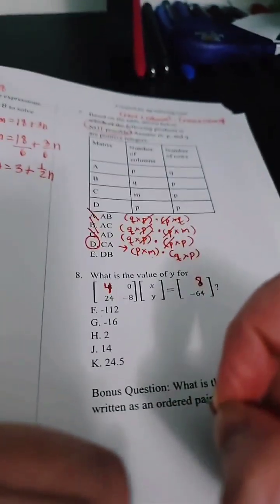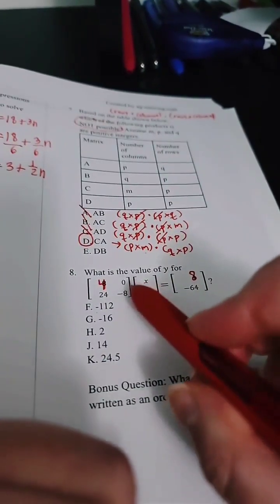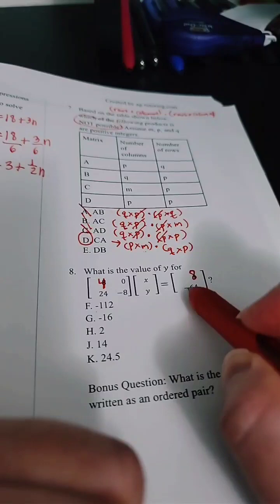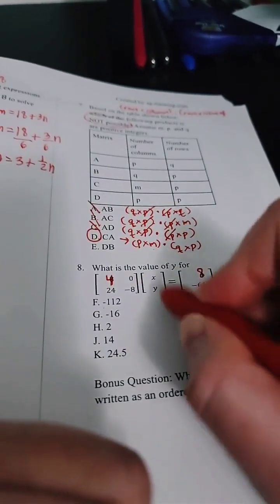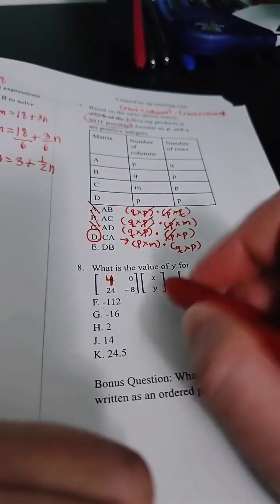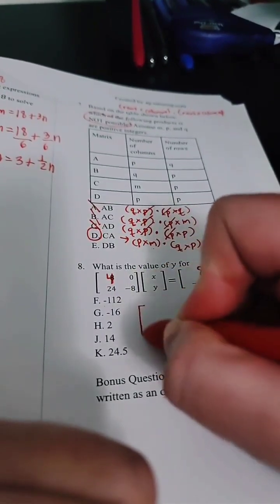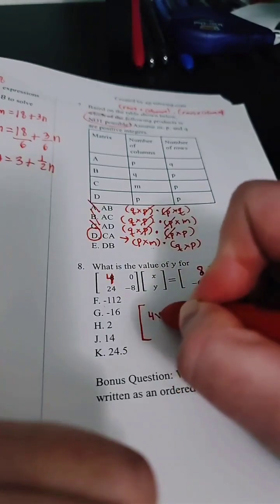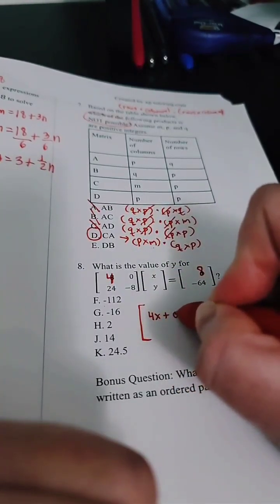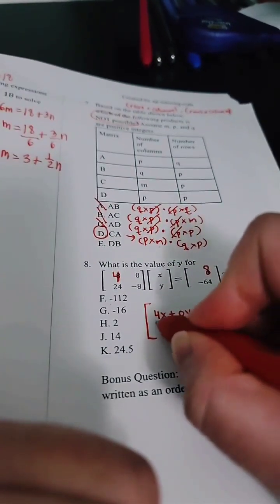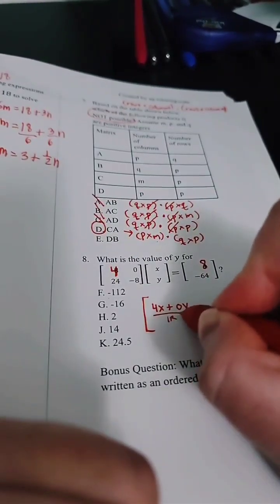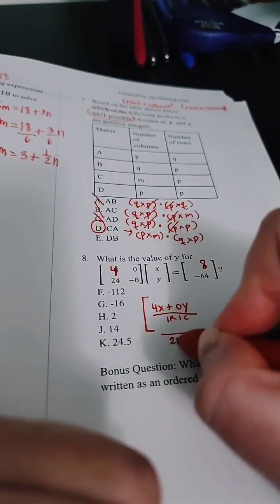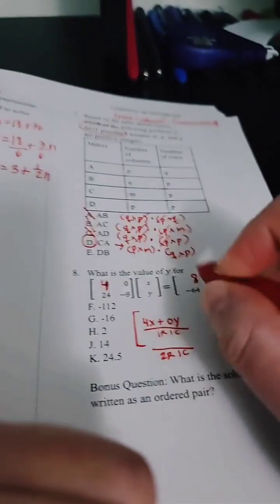So then what we're going to do now is, let me see. We have this times this equals that. So basically you're just going to do the first row times the first column right here. First row times first column would be 4x plus 0y. And that's going to be what goes there in the first row, first column. And then this is going to be second row, first column.